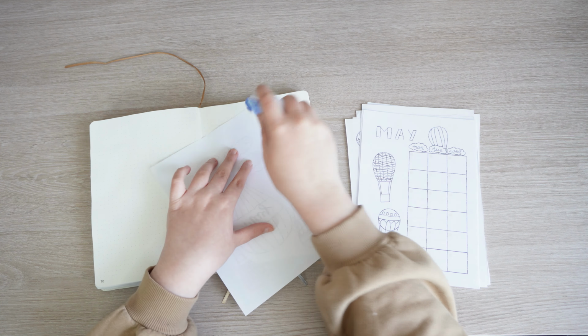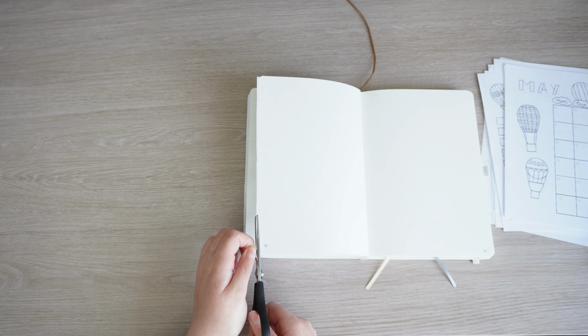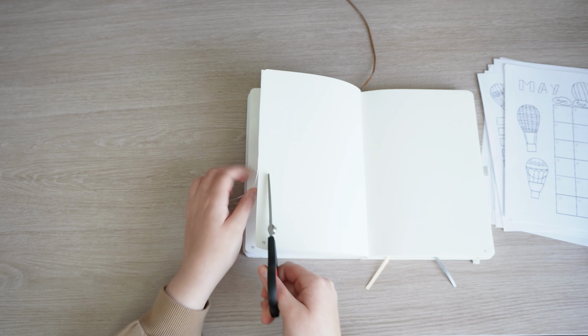And then I don't know if you can tell very well in the video, but there is a little bit of excess from the page, and all I'm doing is taking a pair of scissors to cut the excess off. It might be a little bit tricky depending on how much paper you have remaining, but I didn't have a lot, so I was struggling a little here.